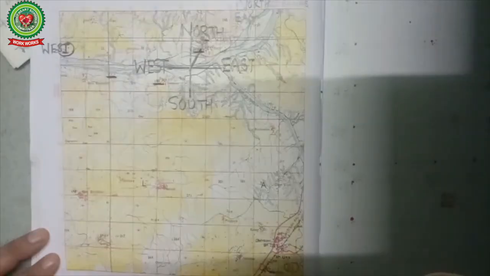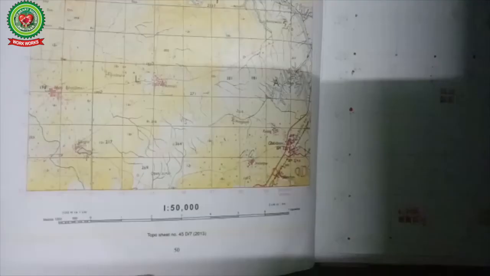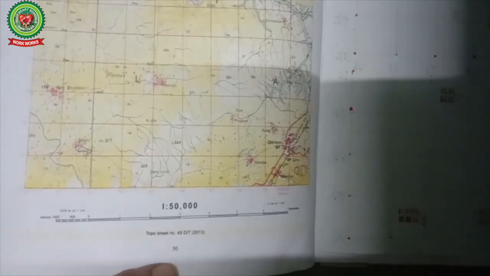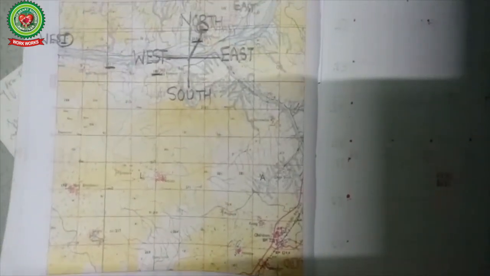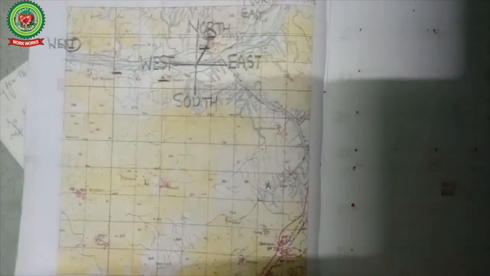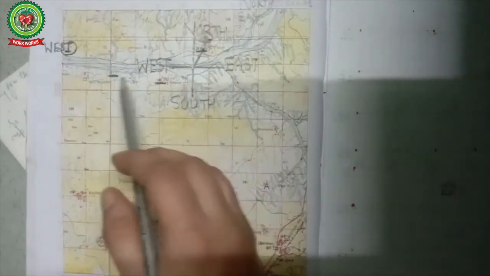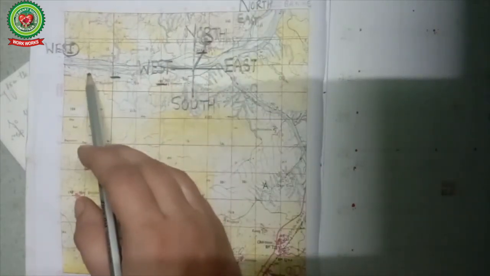Now let us find out the left bank and the right bank in the topo sheets given in your book. Now for this you need to open your book again on page number 50, topo sheet 45T7. We have already found that the direction of the river Banas is from northeast to west.